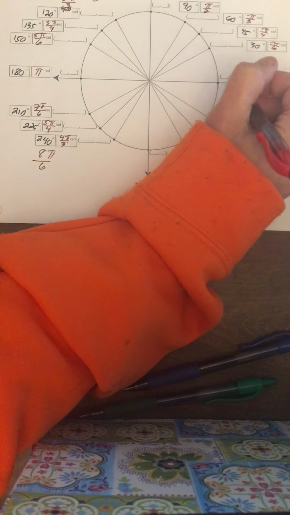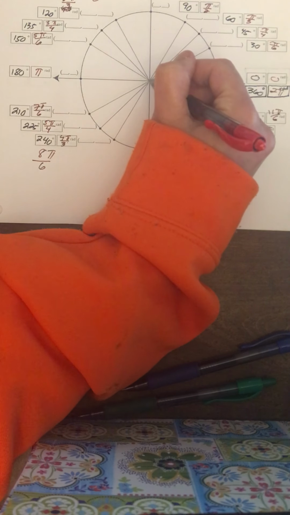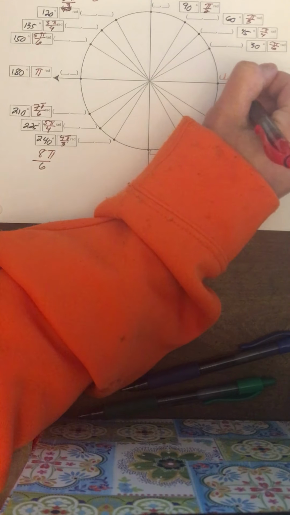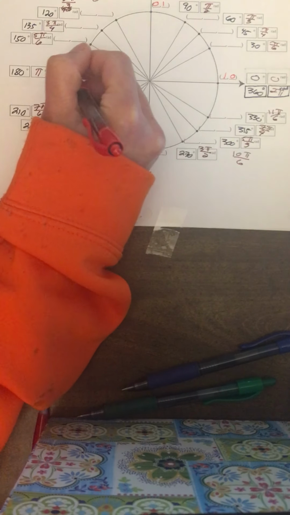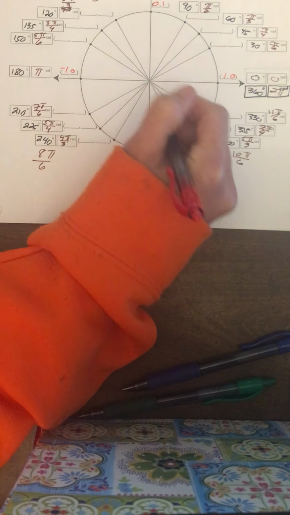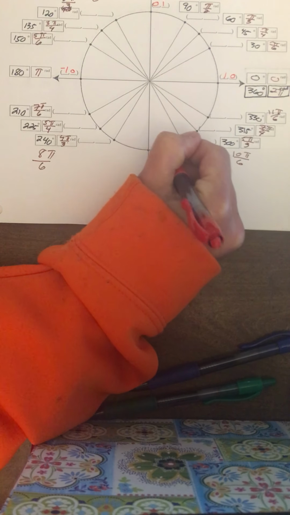Okay, next I want to do our coordinates, our points. So remember that if this is the origin, we go right one, that'd be 1, 0. This is 0, 1, negative 1, 0, and here we go left and right 0, and we go down 1.